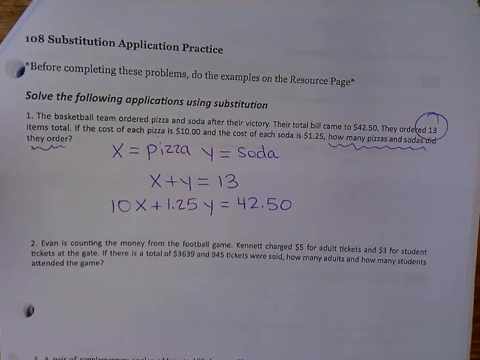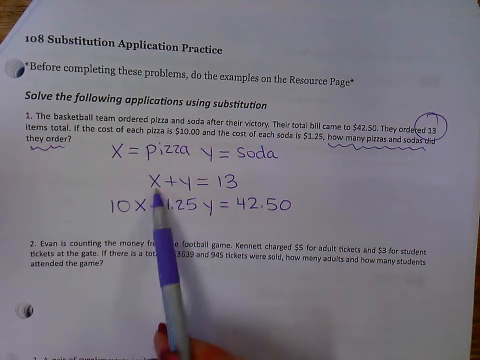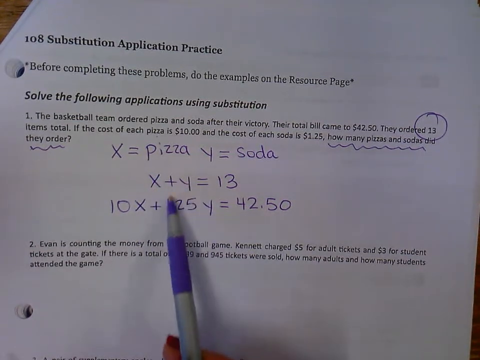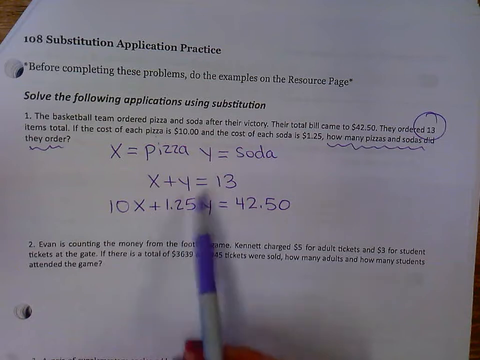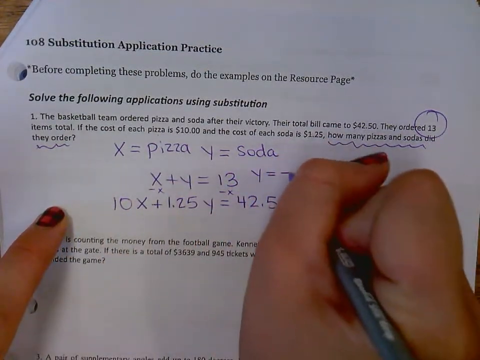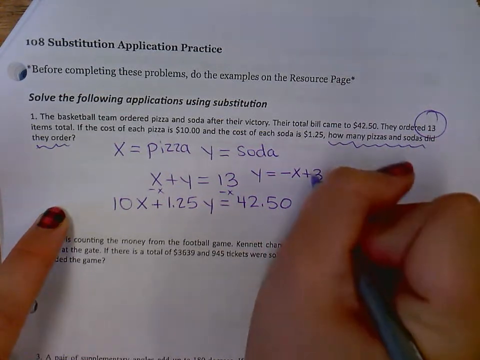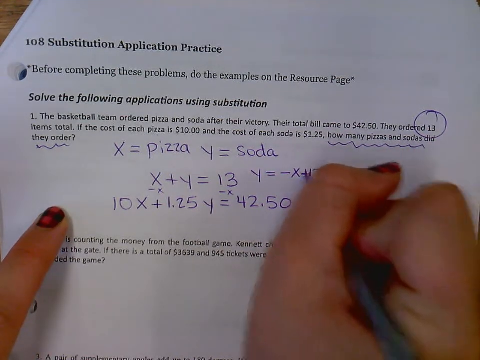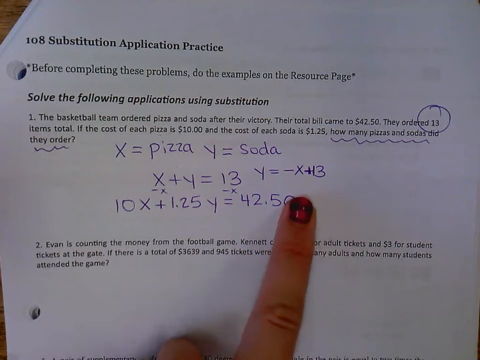To me, that's the hardest part, writing out your 2 equations. Now your brain should be like, all right, which variable should I get by itself? And I'm going to do my substitution. What do you want to get by itself? You could either get X or Y in the first equation. I think we're used to getting Y by itself. So let's get Y by itself by subtracting X to the other side, negative X plus 13.